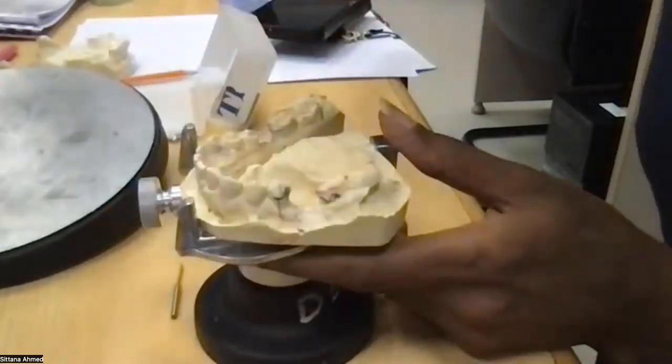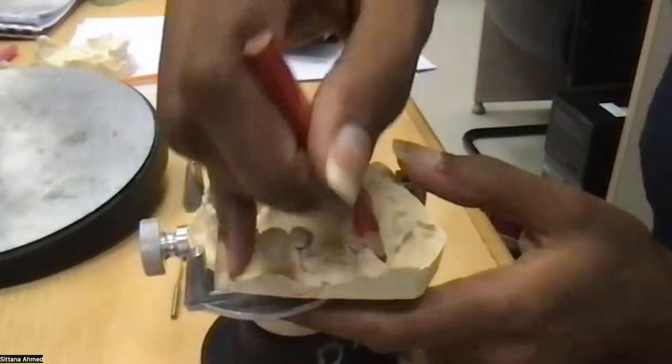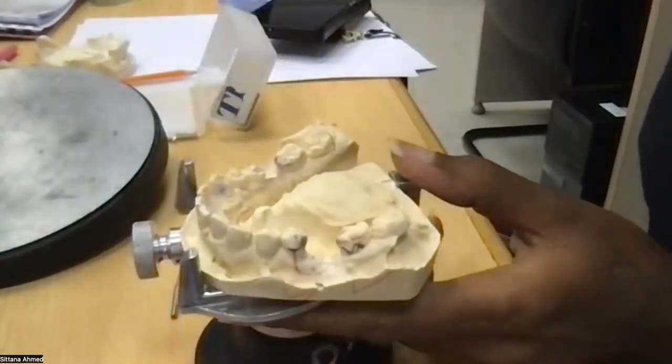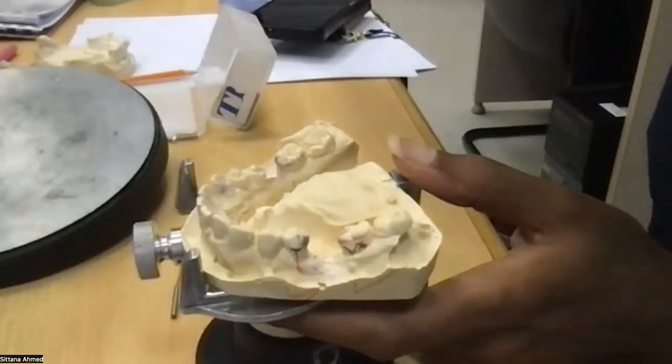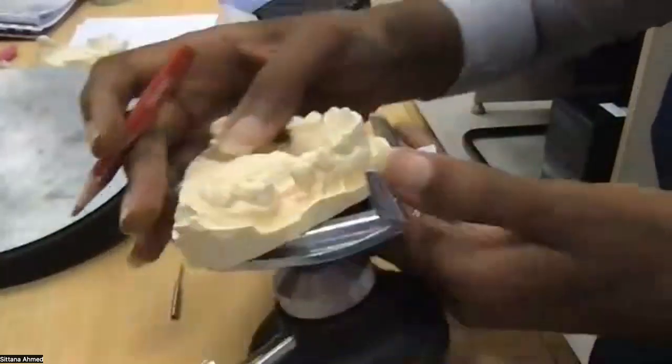So once I am done with all of these, I approved this clasp. It was very favorable to the survey line. For this one, I changed the clasp. I am happy with the ring clasp instead of a C clasp. On this side, it's the same. Oh, I didn't survey it on this side.